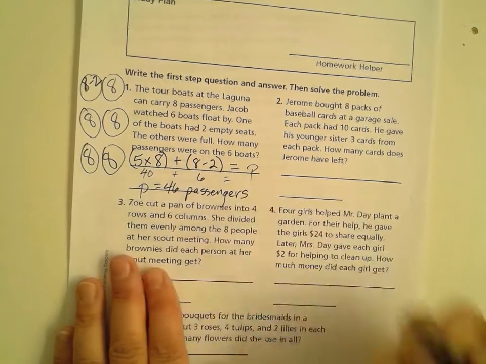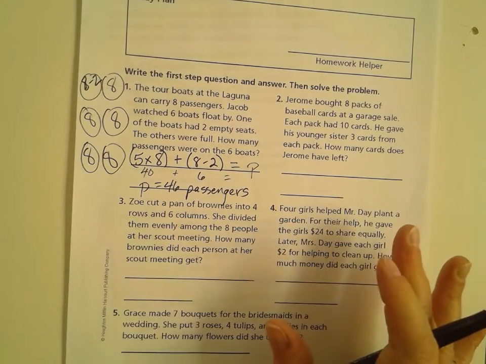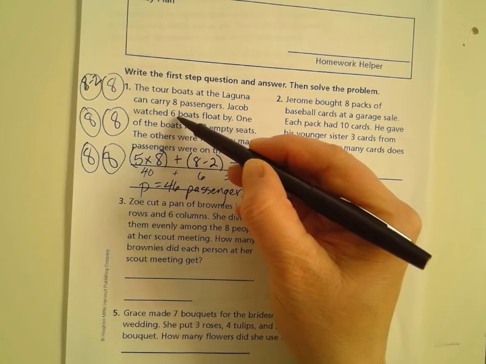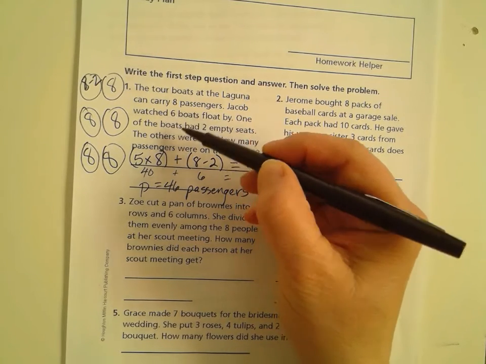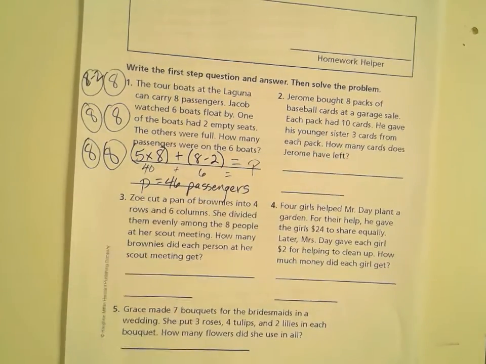Okay, now I'm going to make sure that makes sense. If there were 8 passengers and 6 boats, and they were all full, that'd be 48, and then 2 empty seats. 48 minus 2 is 46. That makes sense. All right, next one.